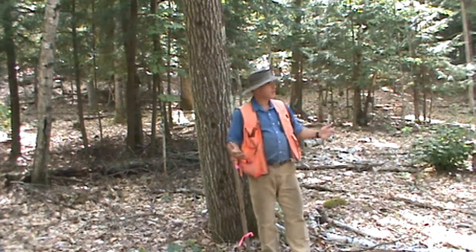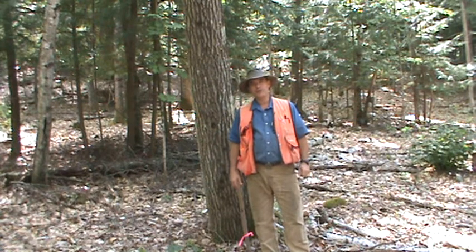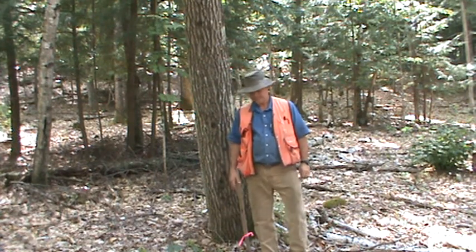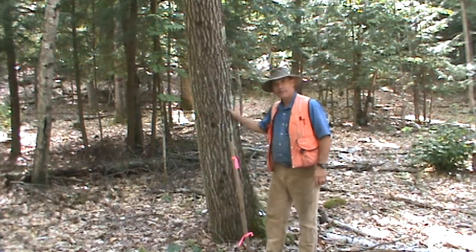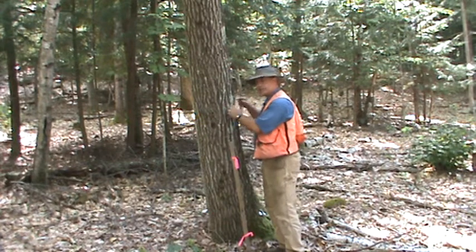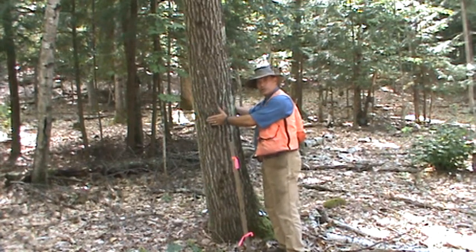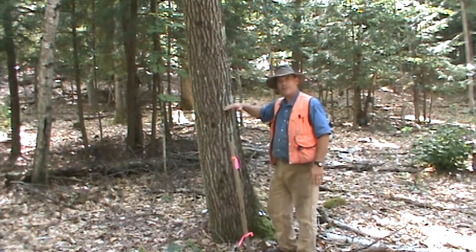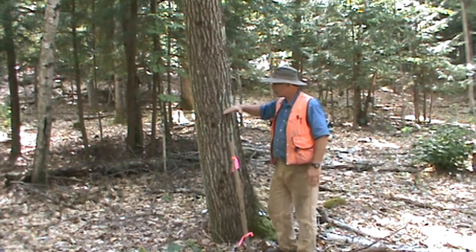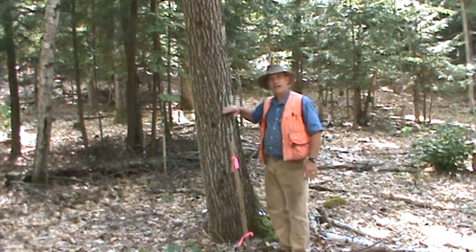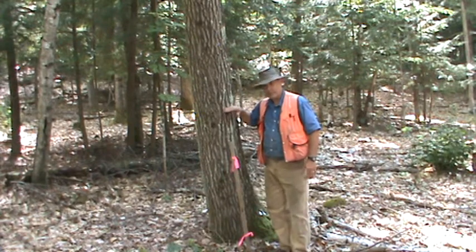I'm here today in a beautiful oak pine forest, and we're going to talk about how to measure the diameter of a tree. When I talk about the diameter of a tree, what I'm talking about is the distance across the circle of the stem, and that's measured 4.5 feet above ground. That 4.5 feet is a standard height where we measure the diameter of a tree. That's called the diameter at breast height.